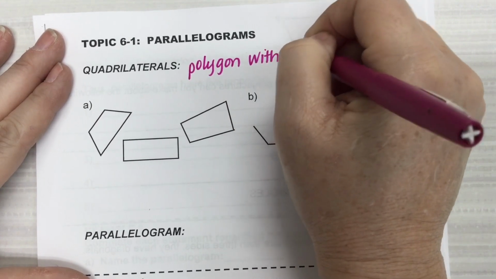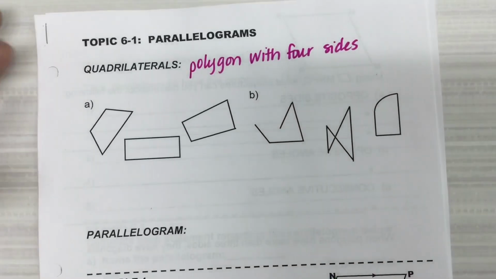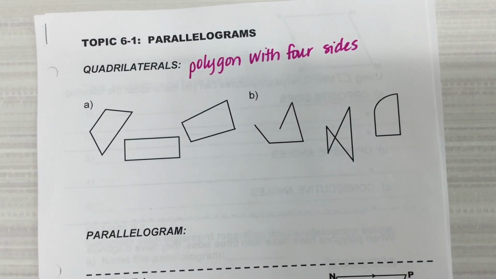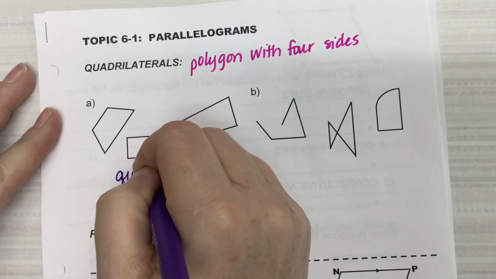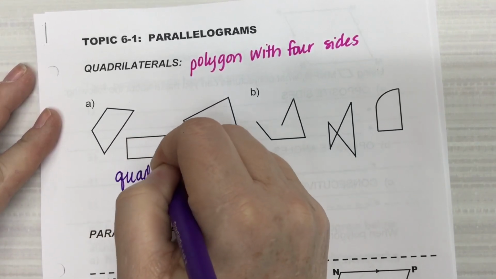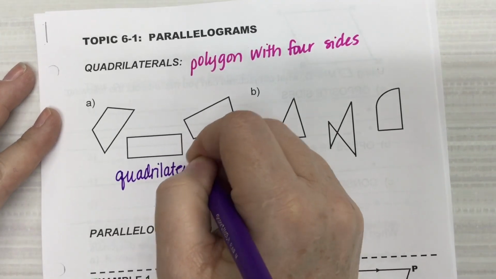Now, for it to be a polygon, it has to be a closed figure. It has to have sides that intersect at their endpoints. So it already has to be a polygon, but then it has to be a polygon with four sides. So these right here are all quadrilaterals, specifically polygons with four sides.